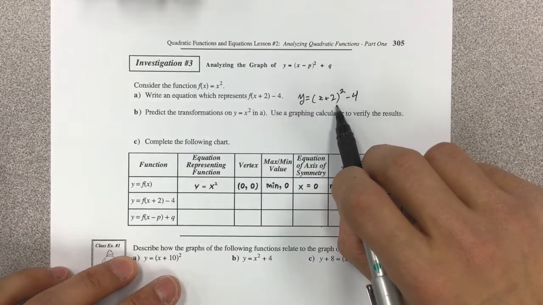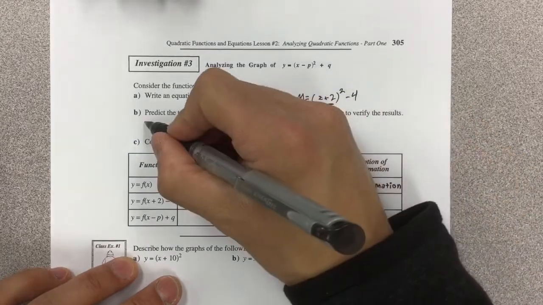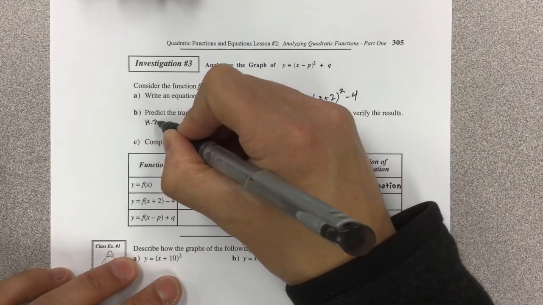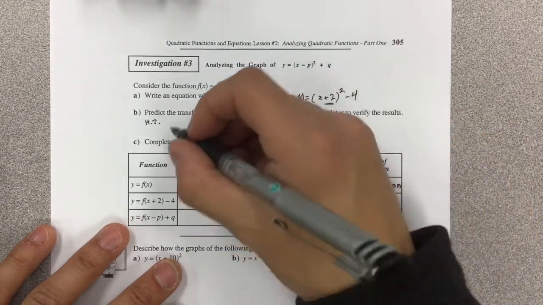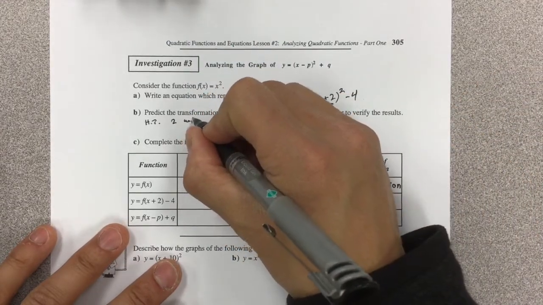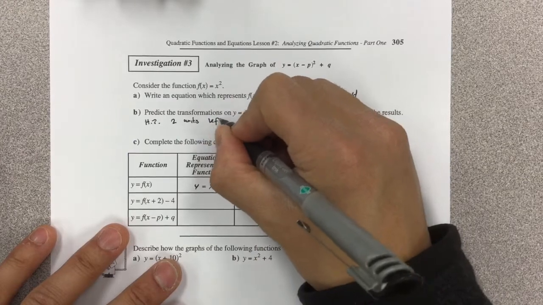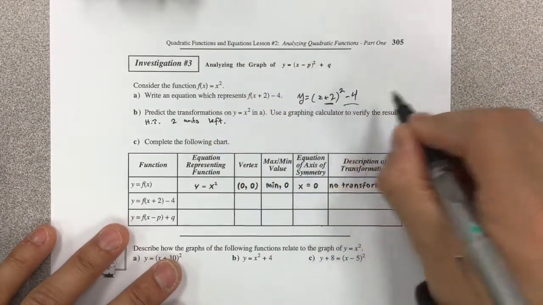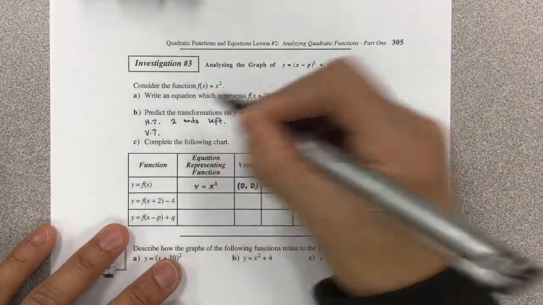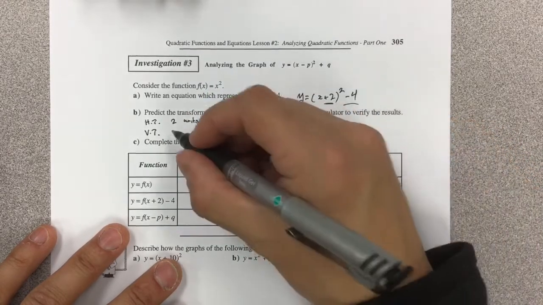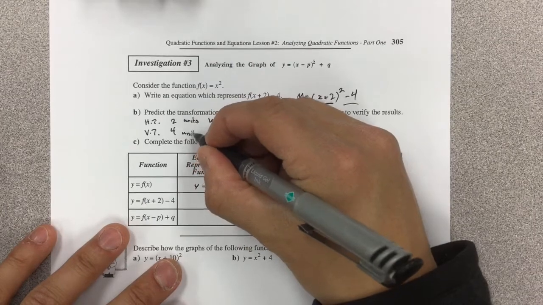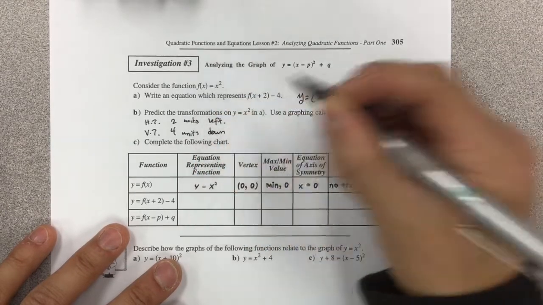So here we have a horizontal translation, going 2 units to the left. And we also have a vertical translation of 4 units, and because it's negative, that's going 4 units down.